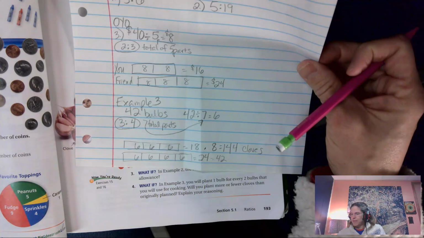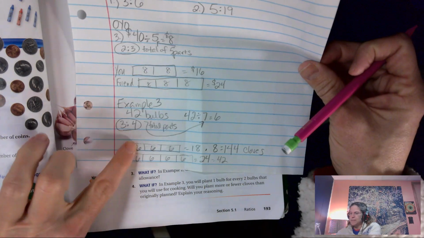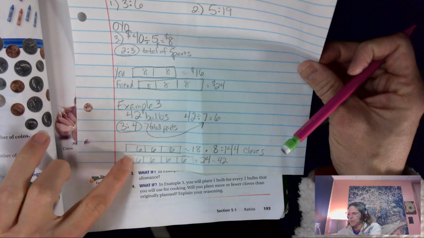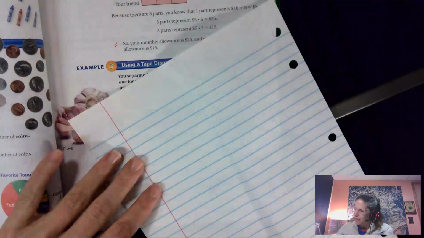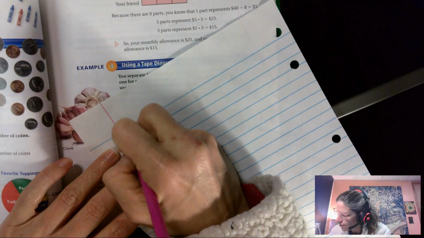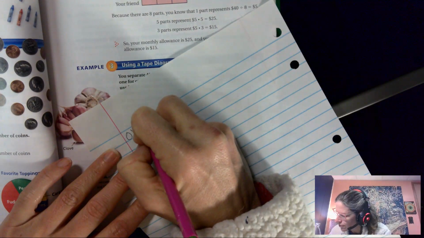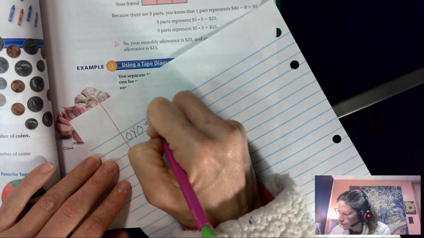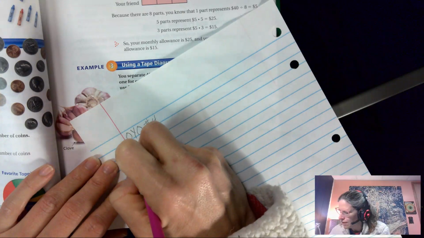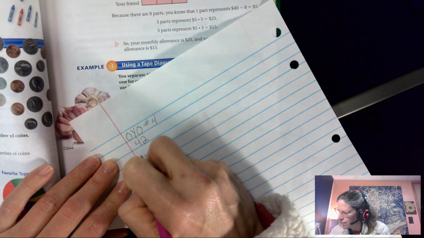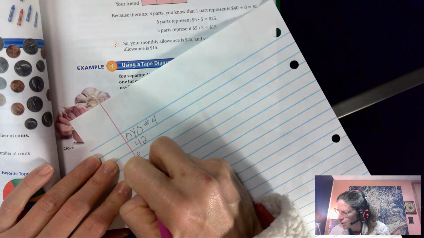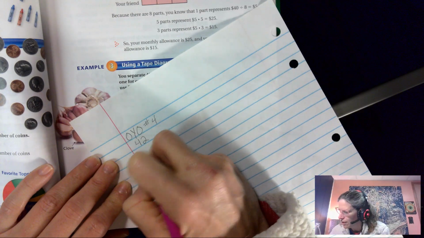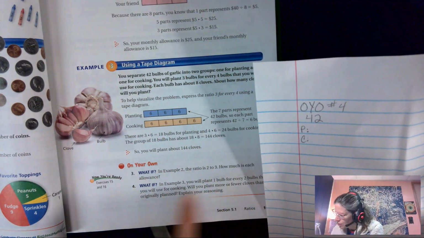So I'm still going to have my 42 bulbs, but my tape is going to be 1 plant, 2 cook. I have my 42 bulbs. Here's my plant. Here's my cook. I have one plant, 2 cook.